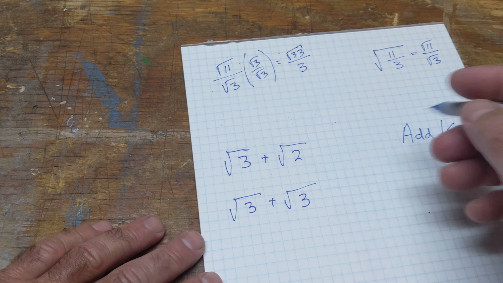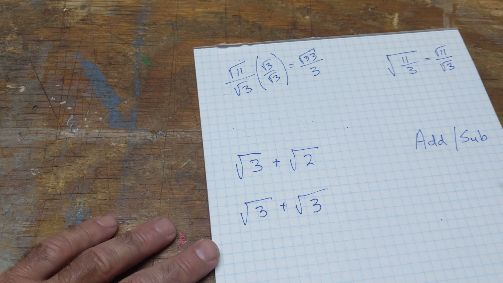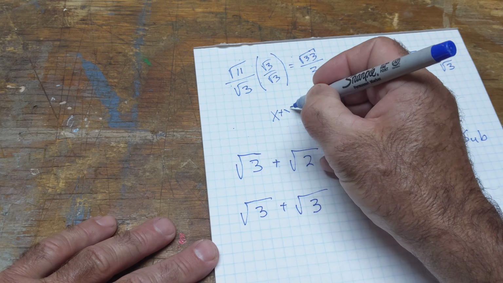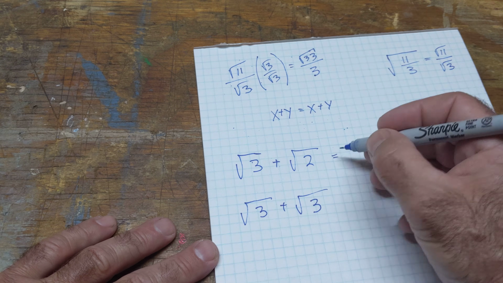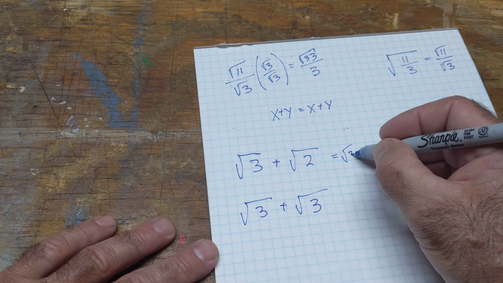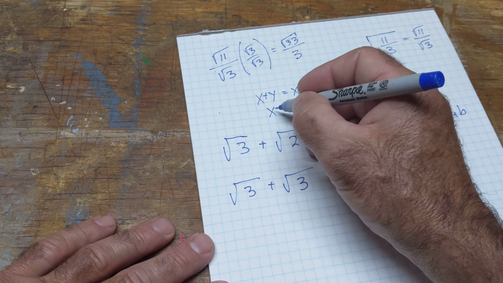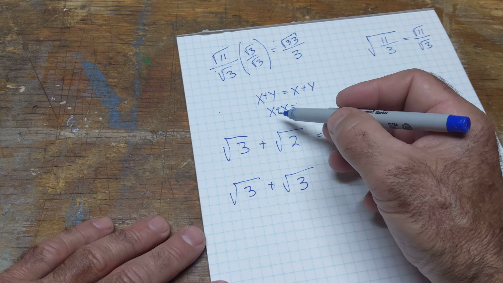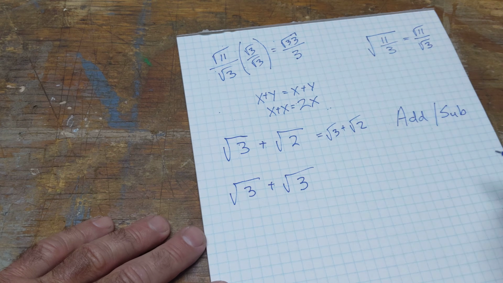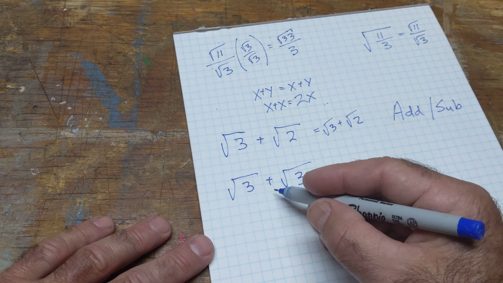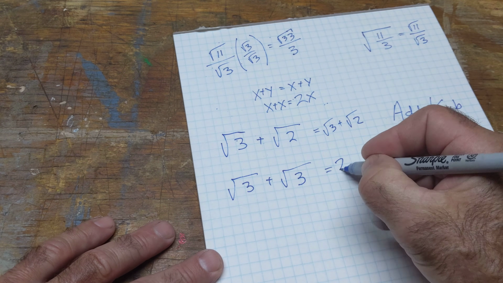Okay, and then next we have adding and subtracting square roots, and it's just like algebra. x plus y is equal to x plus y. So root 3 plus root 2, I can't combine dissimilar terms, is root 3 plus root 2. However, if I have x plus x, what I'm saying here is I have one x plus another x, so now I have 2 of these x's. And that's the same thing here, root 3 plus root 3. Well, I got one of these things plus another one of them, so I have 2 of them, or 2 root 3.